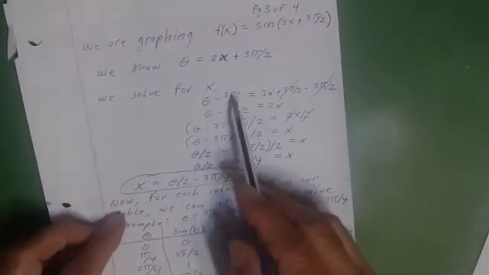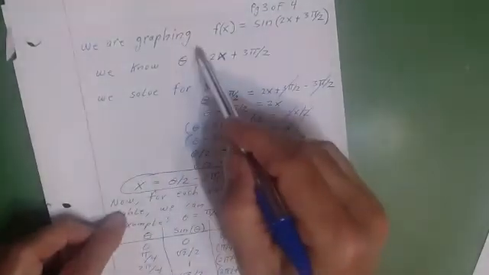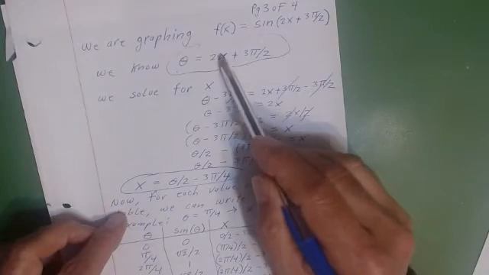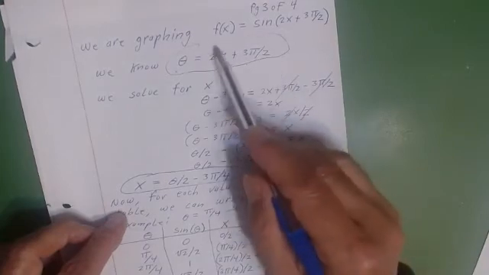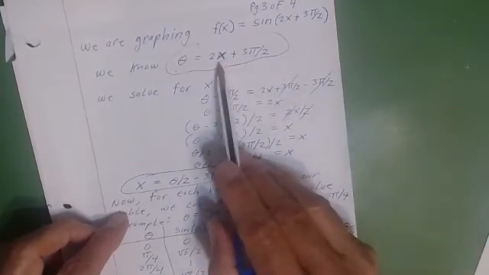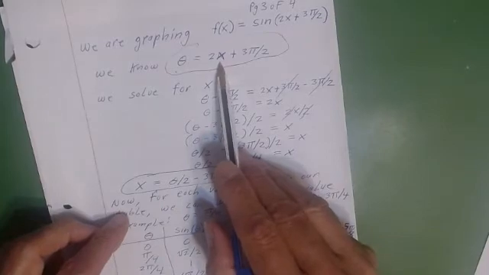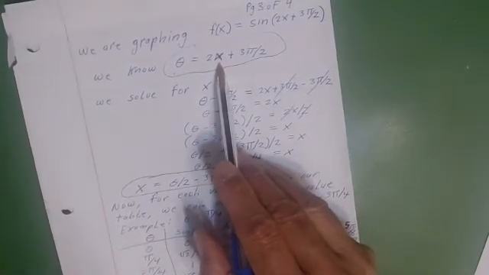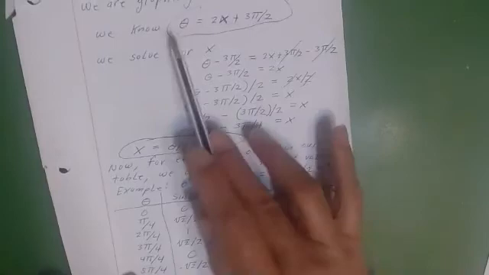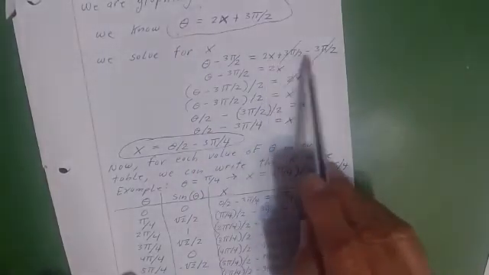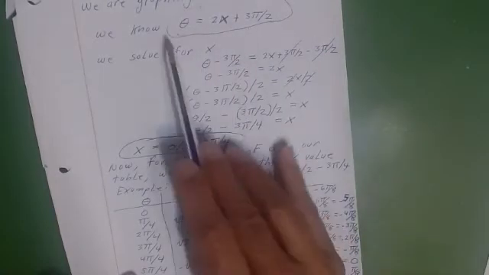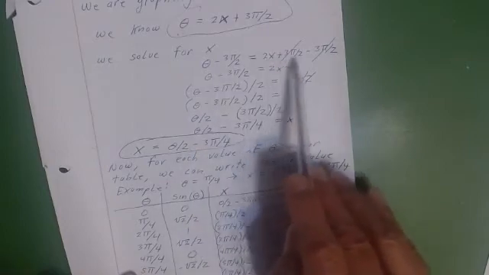So this was the angle, or here's where we start. This is just 2x plus 3 pi over 2. That's what's in the argument. That's the whole angle. That's theta. So you want to get x separated by itself on one side of the equation. It's just regular algebra here. So we subtract 3 pi over 2 from both sides of the equation. We start here, subtract 3 pi over 2 from both sides.